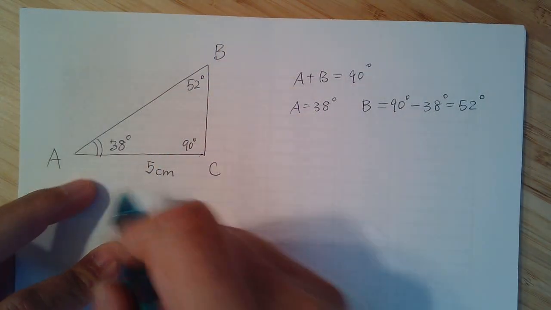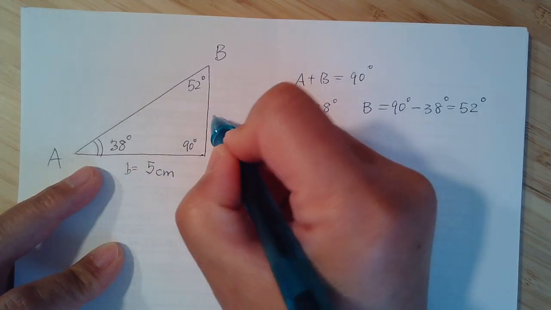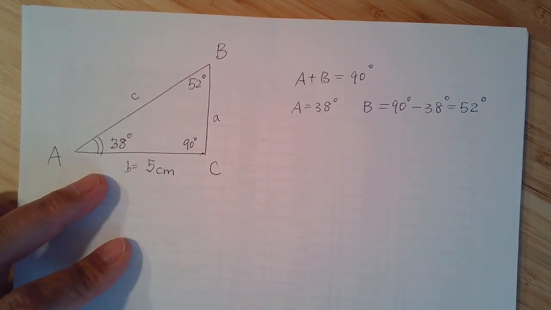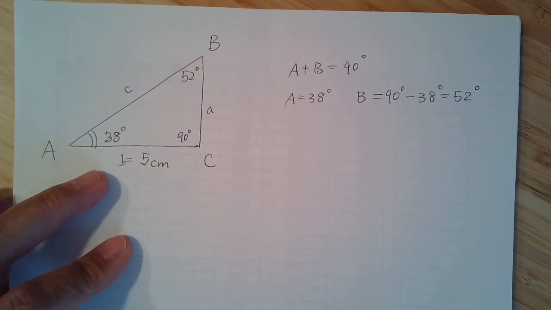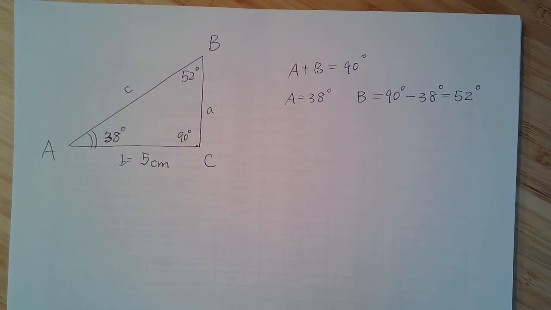Good. And for the other two sides, I don't really know. This is a little b. And little a I don't know, and C I don't know. See that? And how do I find it? Let me just write this a little better, 38. How do I find this?